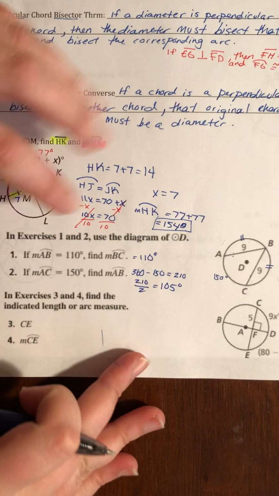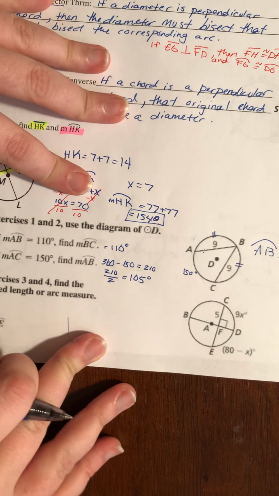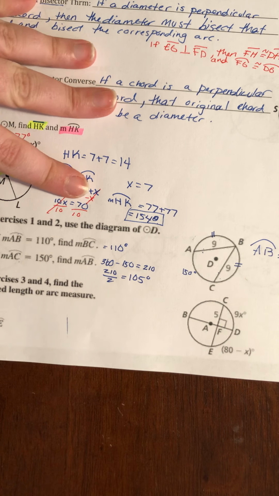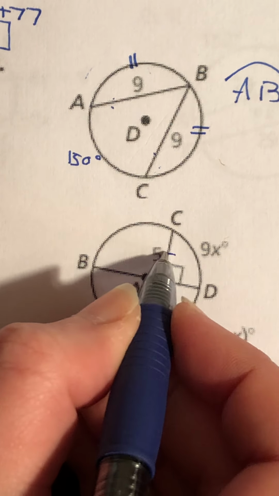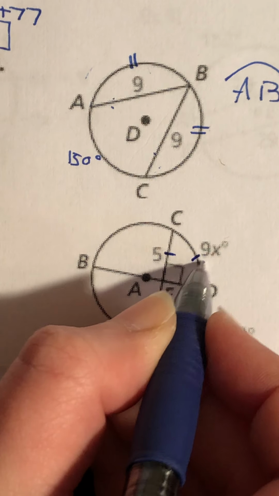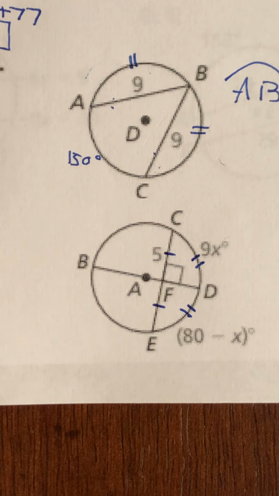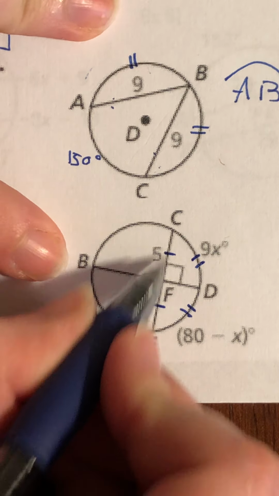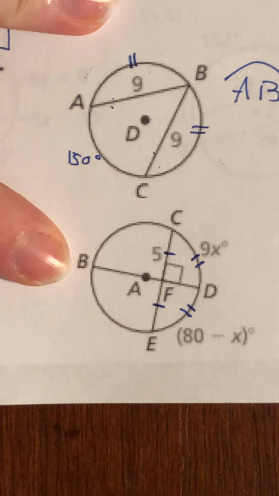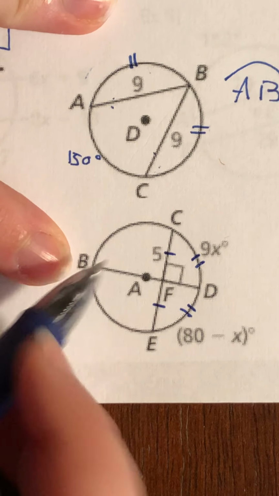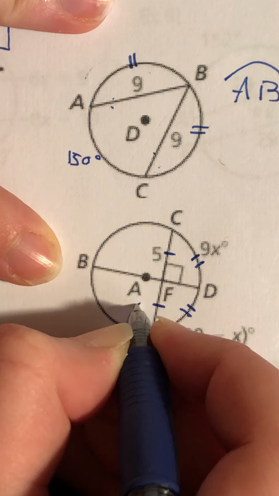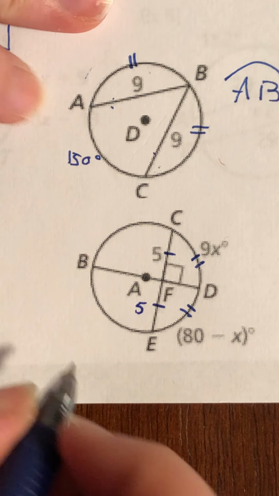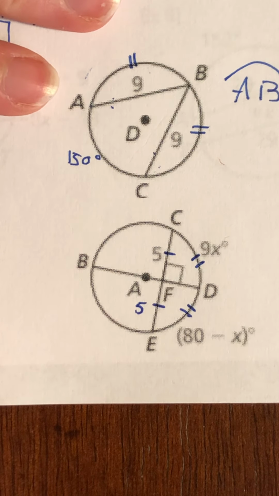Right? And our last example has this diameter that's perpendicular. The diameter is perpendicular, so I know this is bisecting. So the first question says, what's CE? Well, like last time, I know it's bisected, so if CF is 5, EF is going to be 5. So CE is going to be 10.